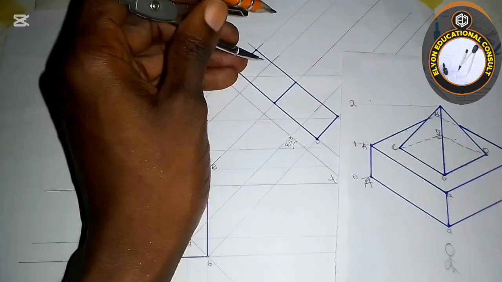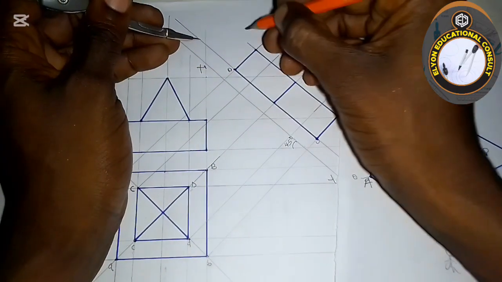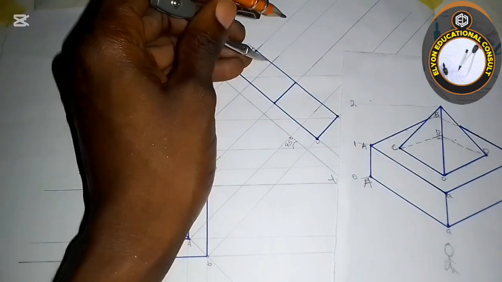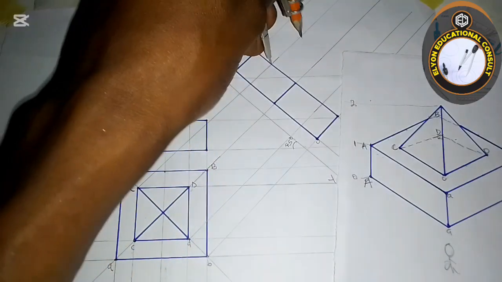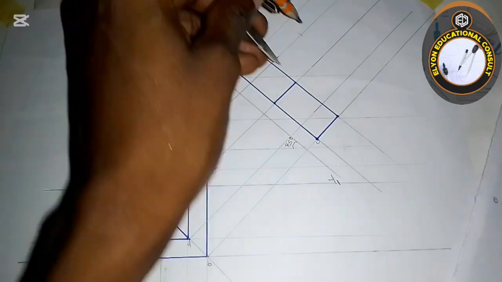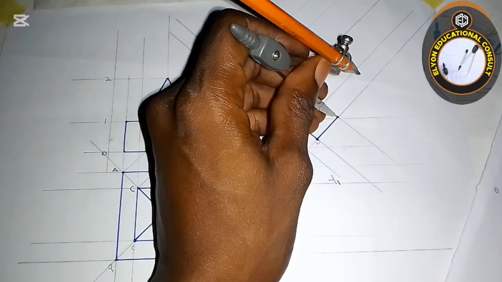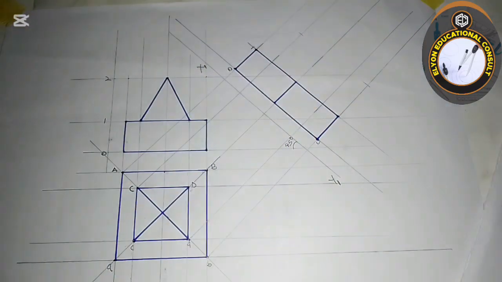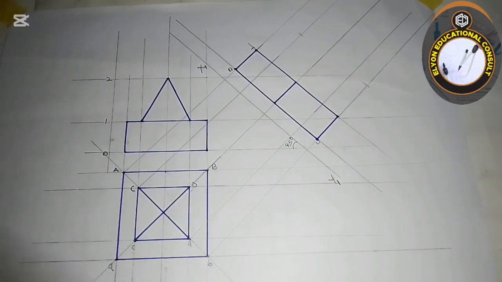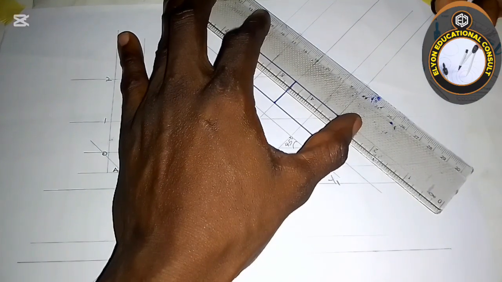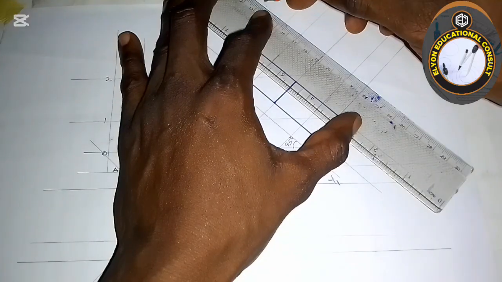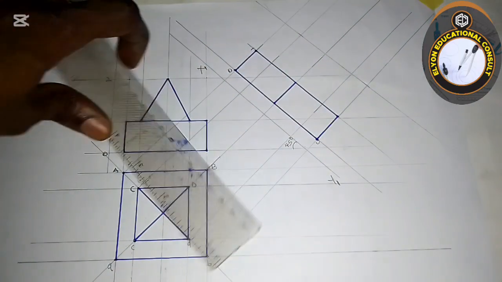From here, don't forget this is our level 1. Come here, this will be level 2. Let's just have this so that we can produce the line. So level 2, just join the line that way.